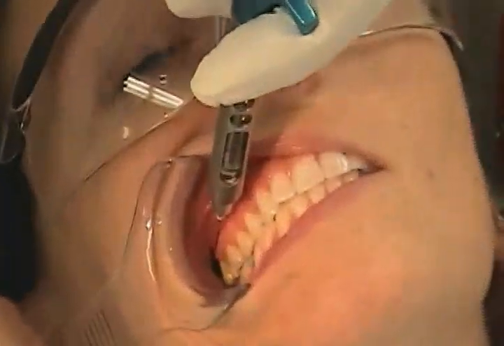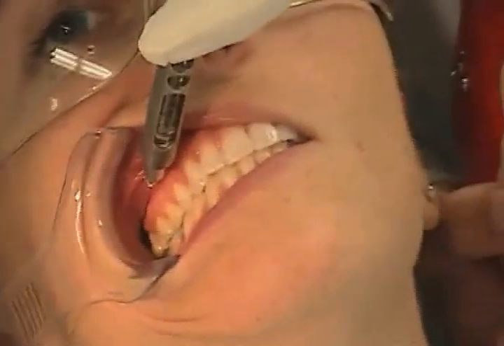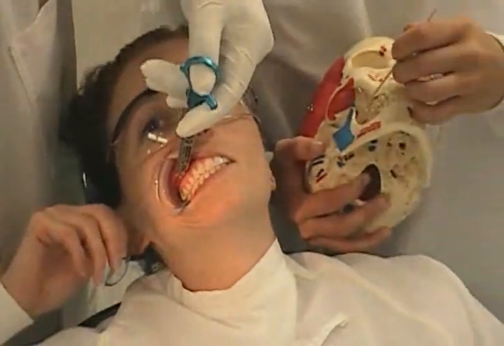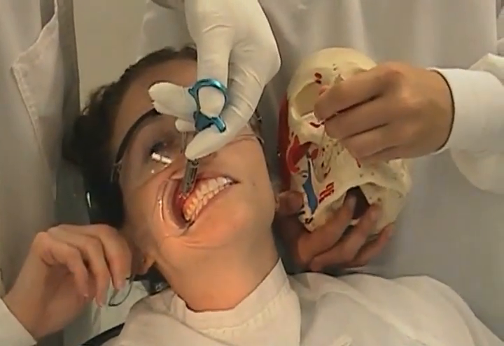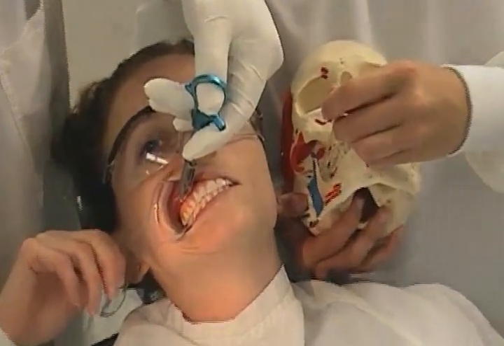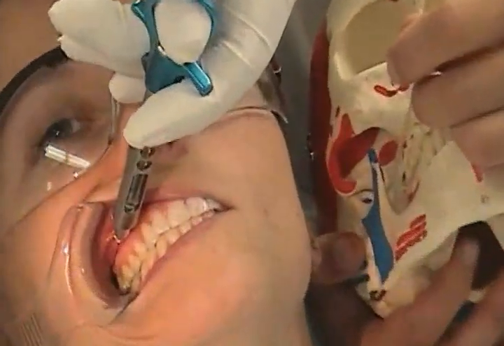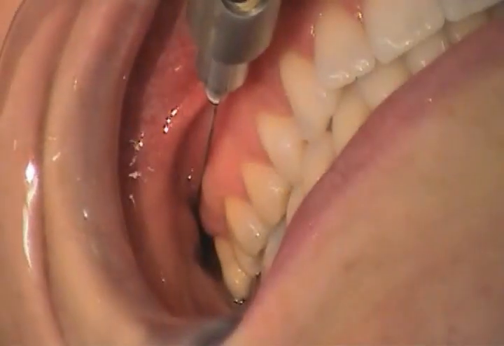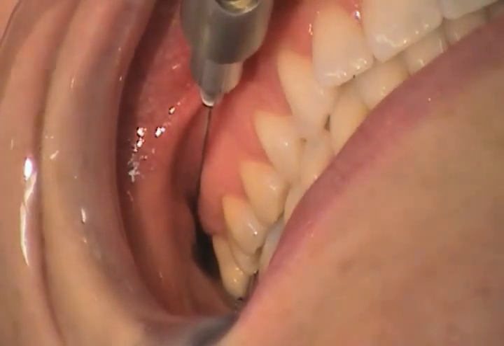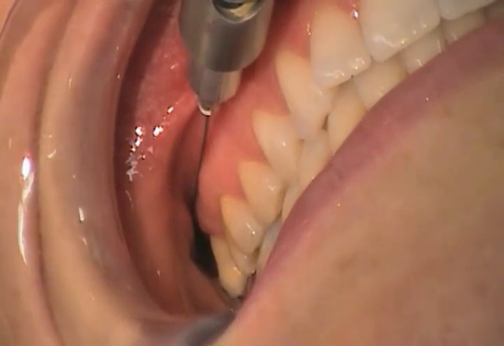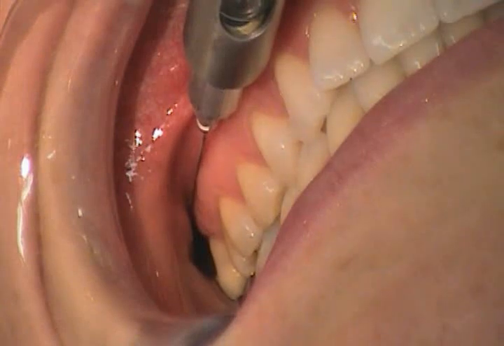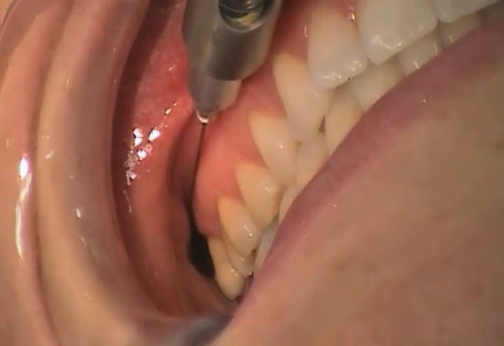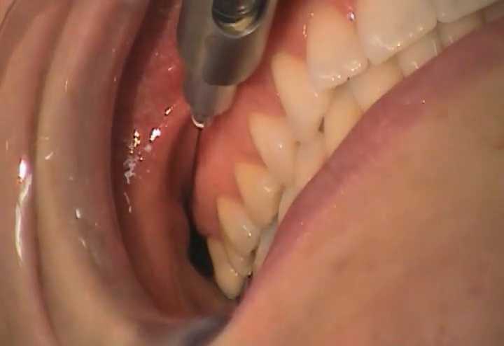Visualize landmarks: the mucogingival junction of the maxillary third or second molar, the maxillary tuberosity. Prepare the tissues as normal by drying with sterile gauze and applying topical as needed. Advance the needle 25 millimeters into tissue. Aspirate, and if negative, deposit 1.5 to 1.8 milliliters over approximately 60 seconds.